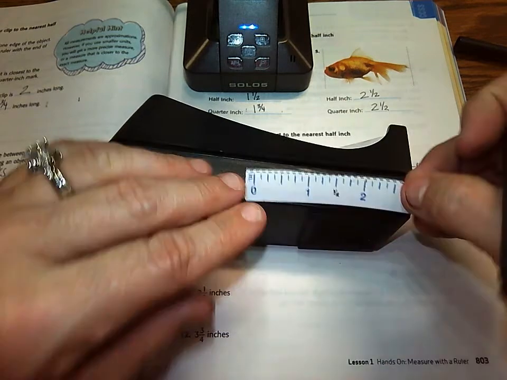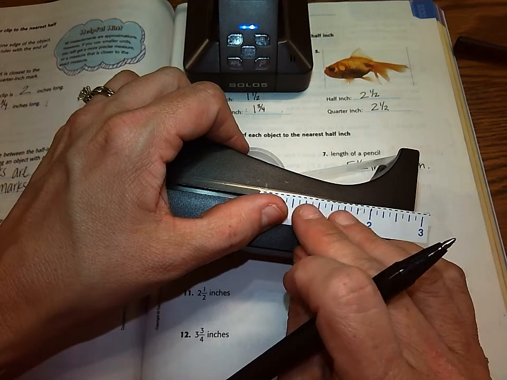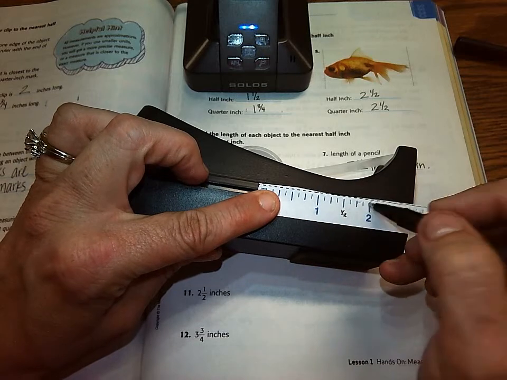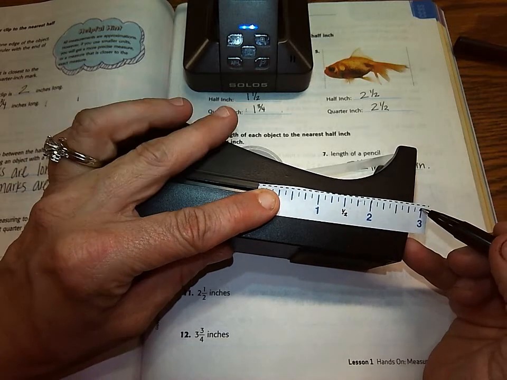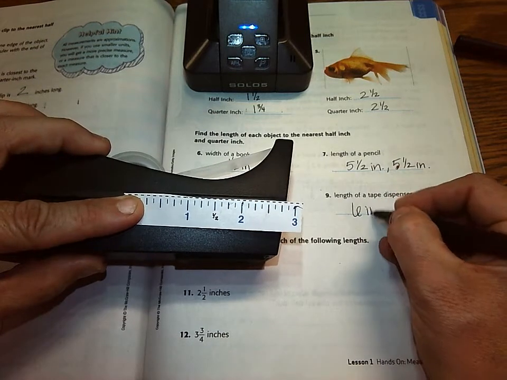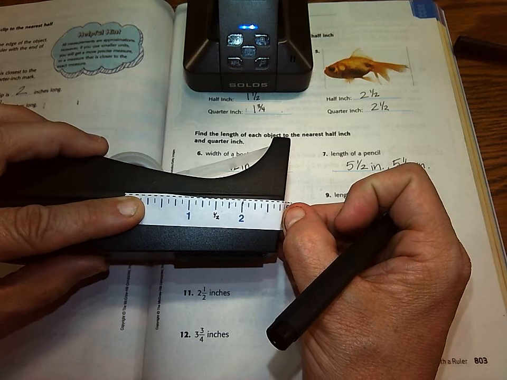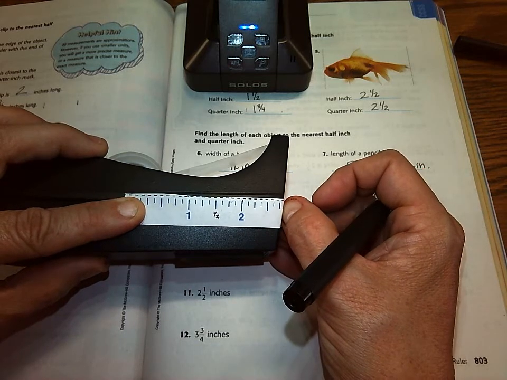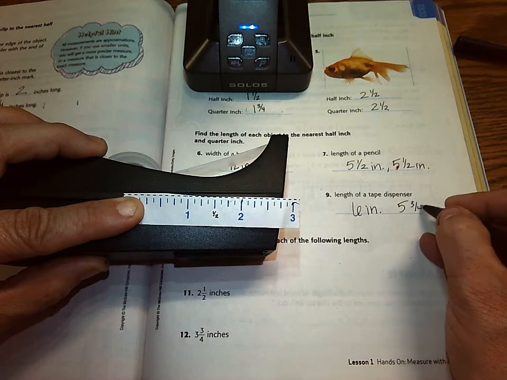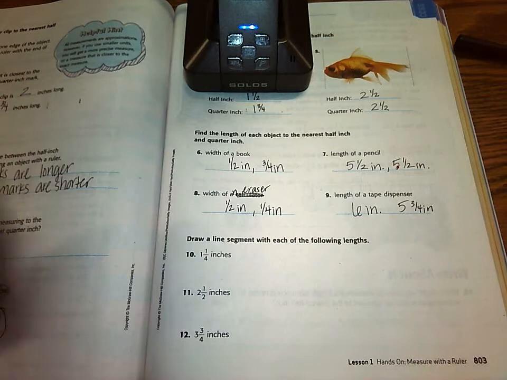That's 3 inches. Now I'm going to line this up. And so I've got 3 plus 1 is 4 inches, 5 inches. Ooh, almost 6 inches to the half mark. 6 inches. And to the 3/4, if I curl it over there, I can see it's at 5 3/4 of an inch. 5 3/4 of an inch.